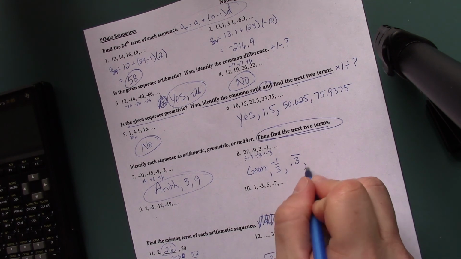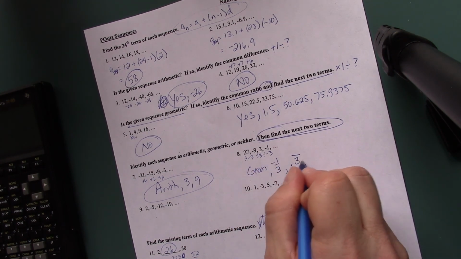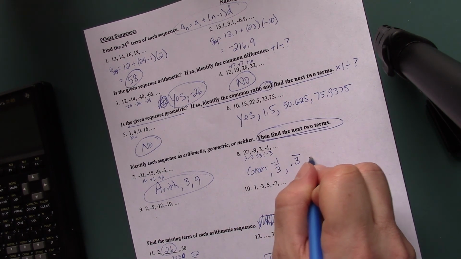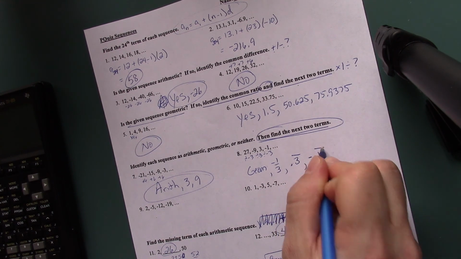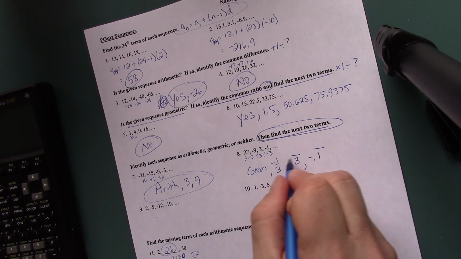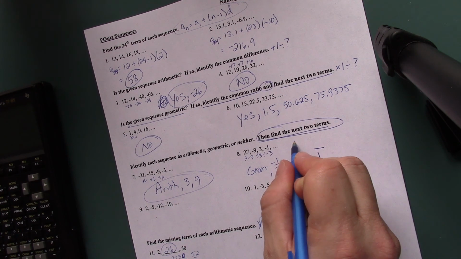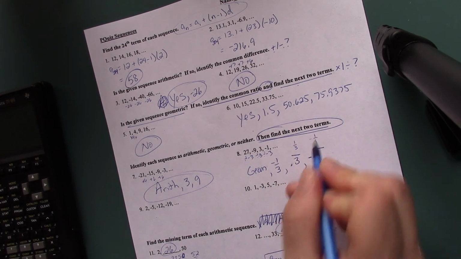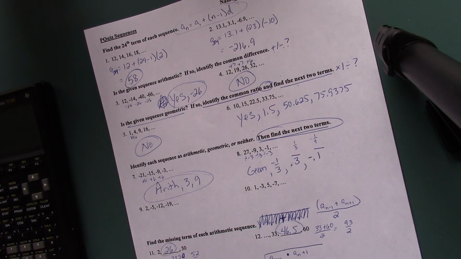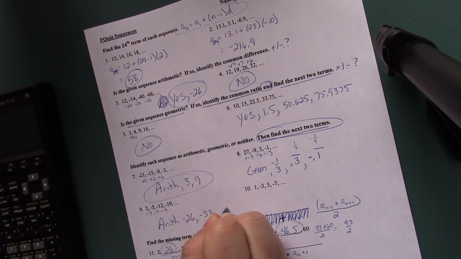And if I times that by a negative 1/3, or again, just keep dividing by negative 3, I get negative 0.1 repeating. Okay? Or you could think of this as 1/3 or negative 1/9. I don't care if you write it as a fraction or a decimal. I really don't. Okay? This is minus 7, minus 7, minus 7. That is clearly arithmetic. And if I minus 7 a couple more times, I get negative 26 and negative 33.